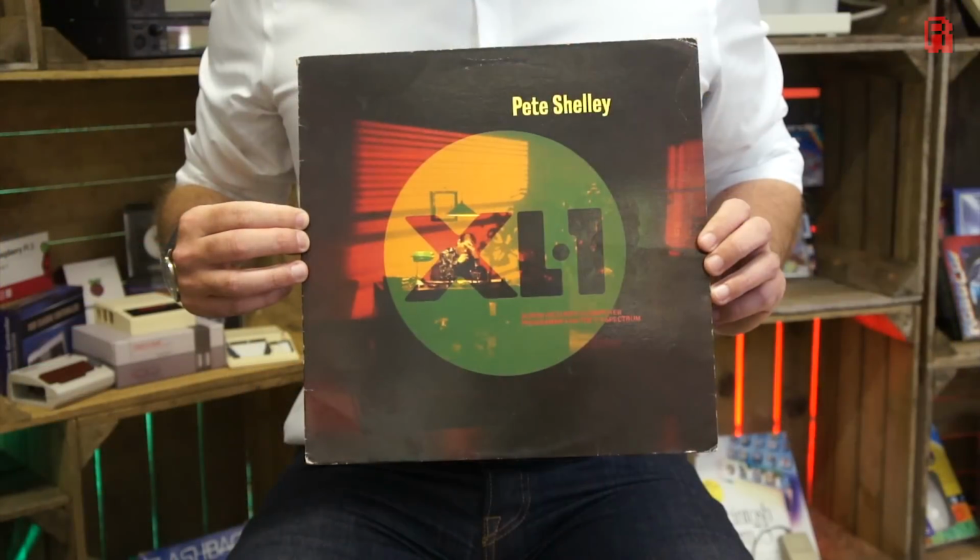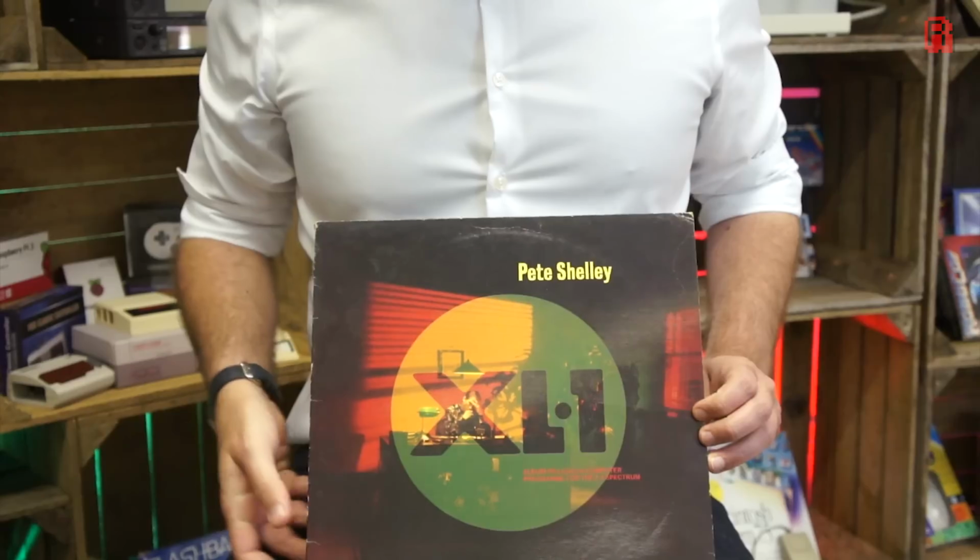The flexibility of audio as a distribution method saw programs appear not just on tape, but on the radio, via television programs, and also the subject of today's video, on vinyl records. Here's one here. Data on vinyl isn't exclusive to this example, but it's a great example. This is XL1 by Shelley.